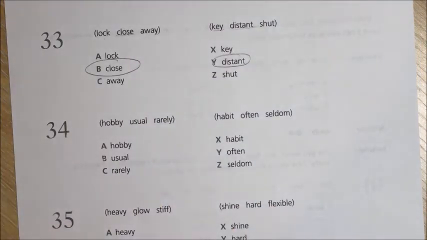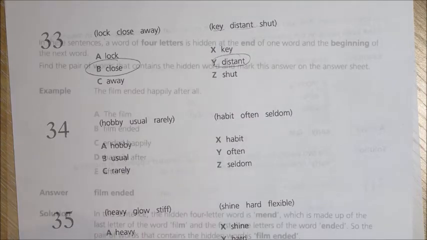If you're struggling on any of these questions, make sure you think about if there's 2 ways to pronounce a word, as it may change the meaning and may help you find the answer.